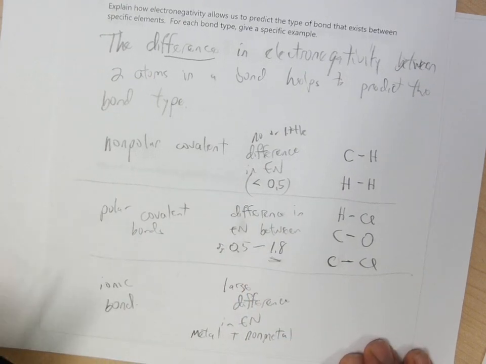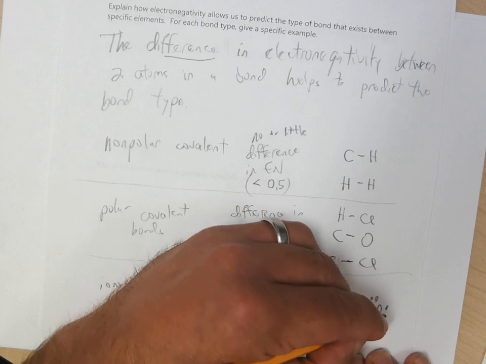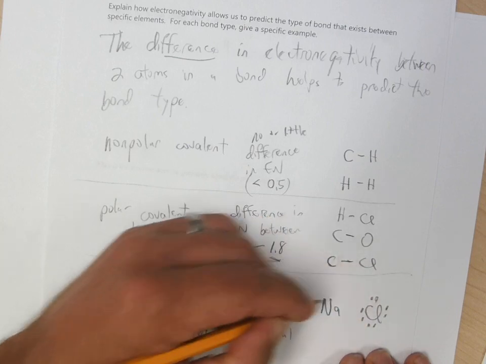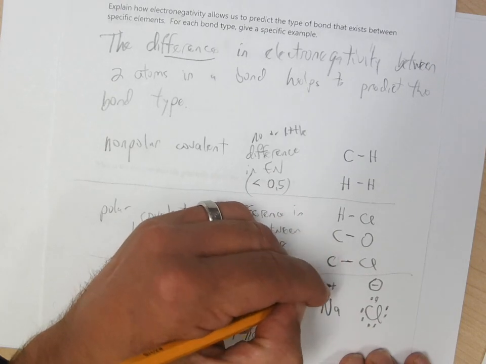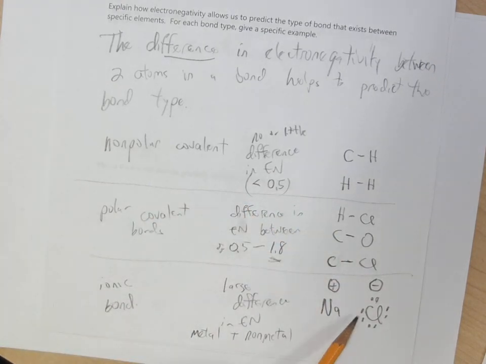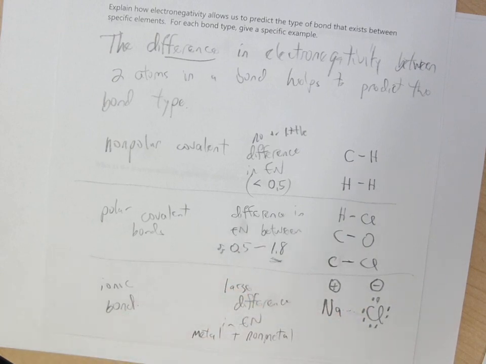So the classics would be something like sodium and chlorine, and in this one I'm not going to draw the bond as a shared pair of electrons. I'm just going to transfer an electron from the metal to the nonmetal and show that the negative is attracted to the positive, not as a shared pair of electrons, but just an electrostatic interaction. So there we go. The difference in electronegativity between two atoms helps to predict the bond type.